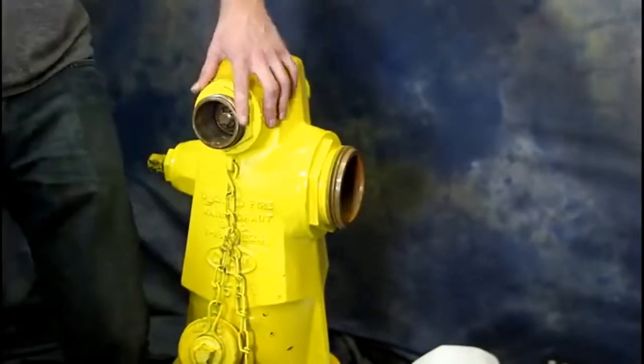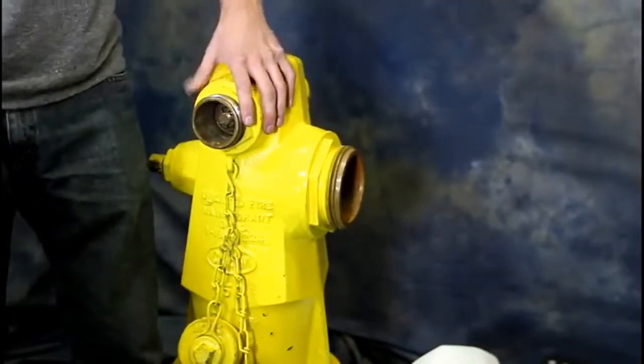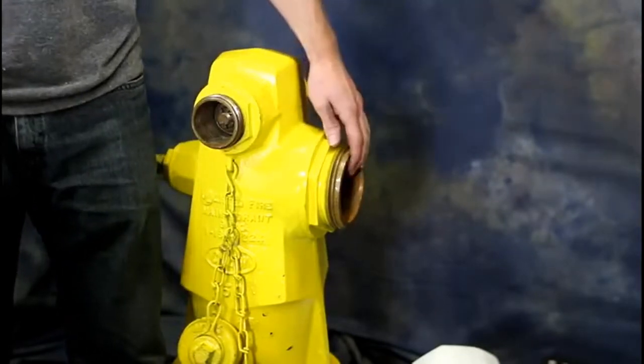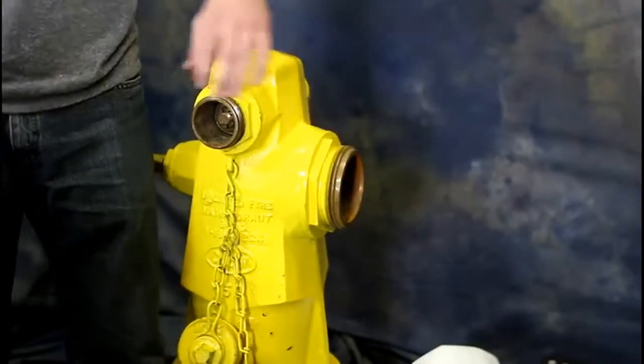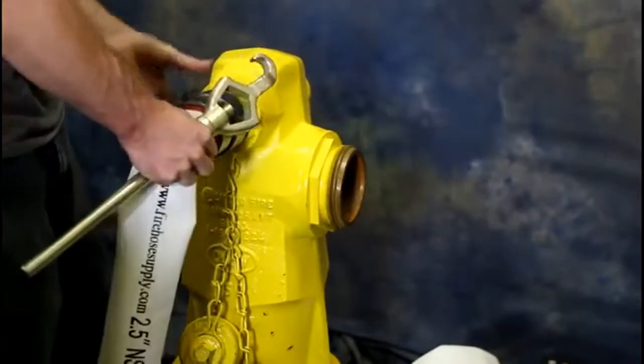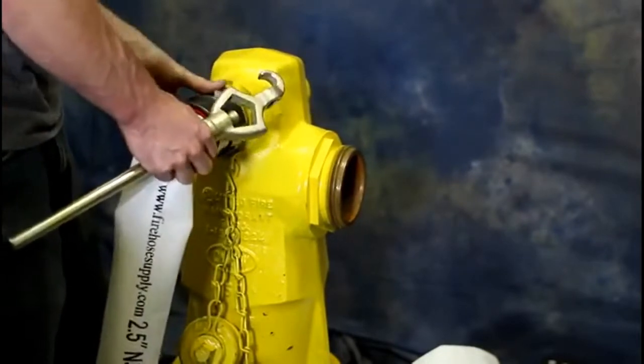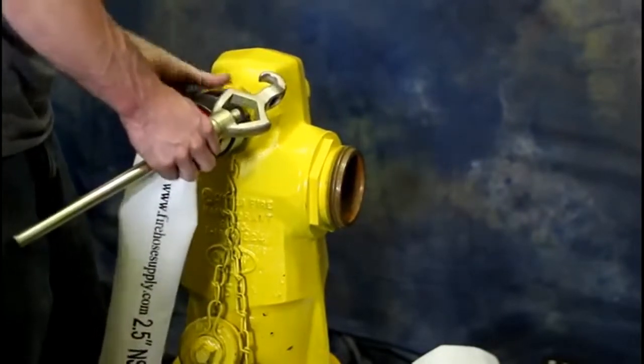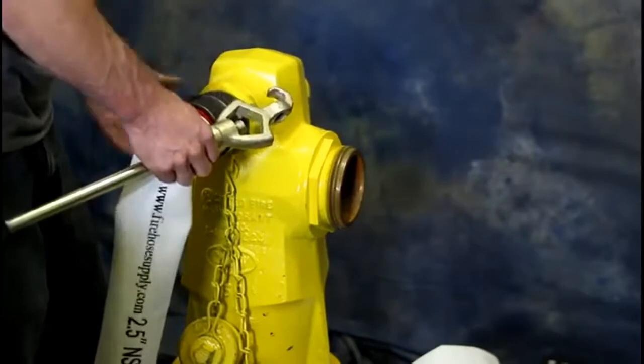So there we go. I just opened up both sides. By no means do you have to have both sides open. I just did it to show you guys. This is a 4-inch side and this is a 2.5 inch. So I'm going to step in front of the camera here, grab my 2.5 inch hose, and then hook it straight up to the 2.5 inch outlet here.